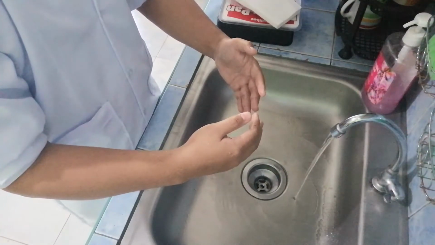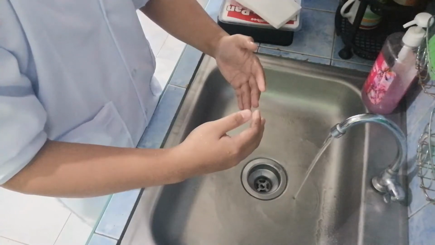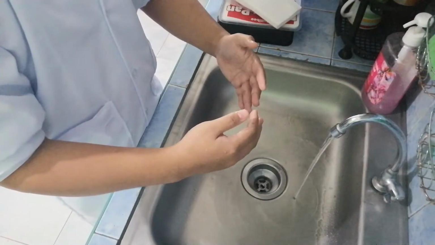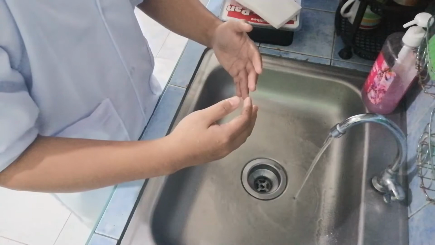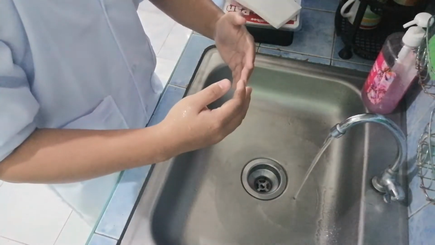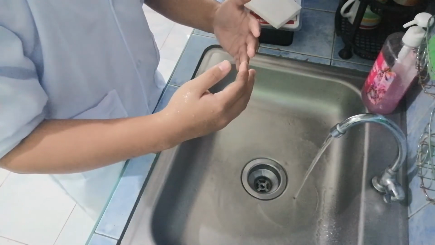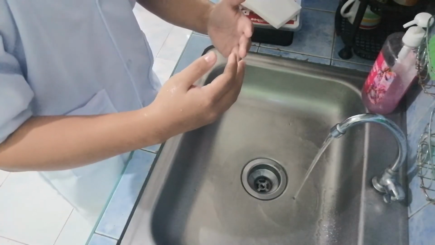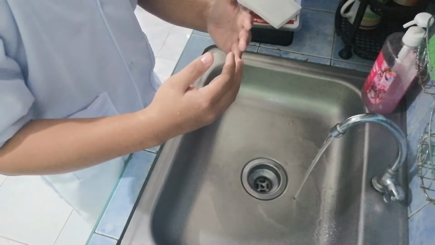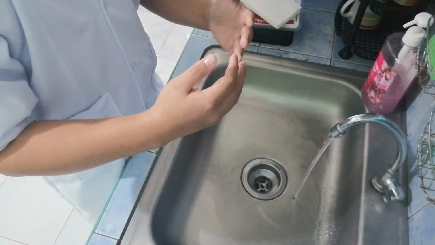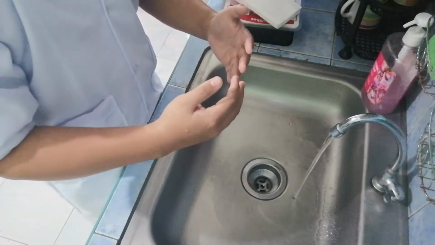remember that if our soap is a liquid soap, we need to apply about 4 to 5 ml of liquid soap, or the equivalent of 1 teaspoon of soap. And if it's a bar soap or granules or sheets, we need to rub them firmly between the hands.